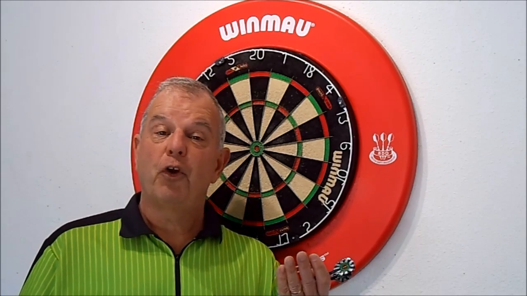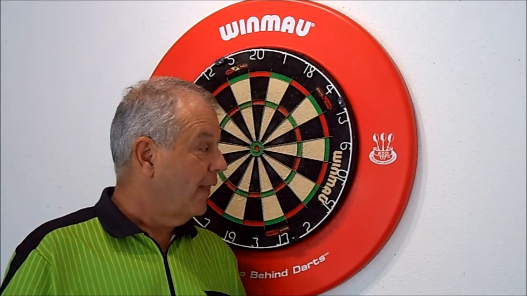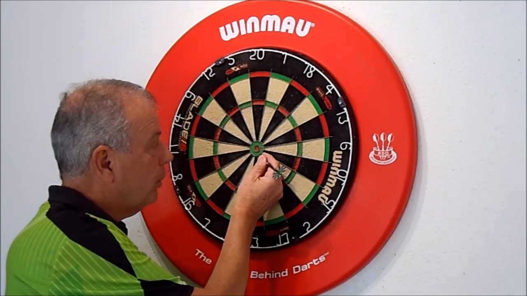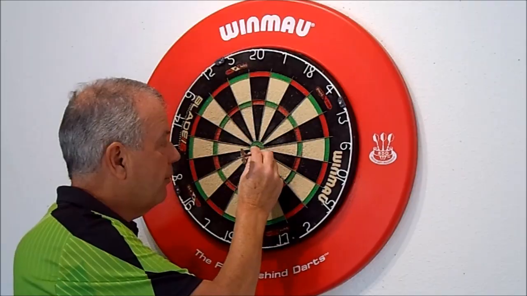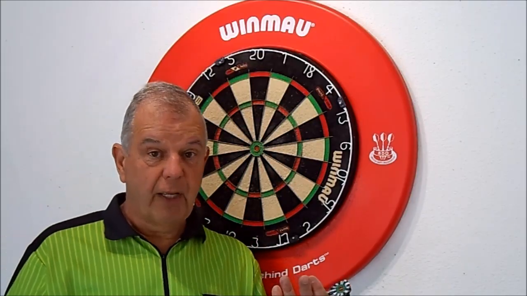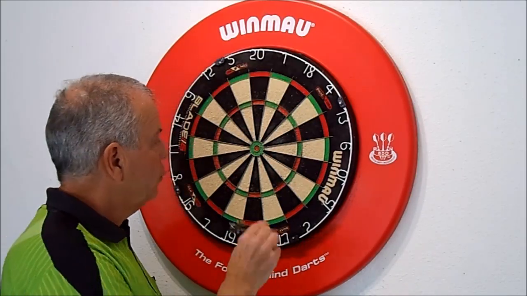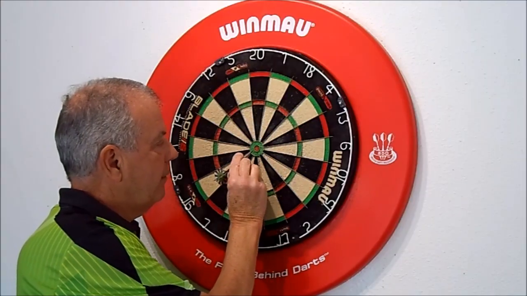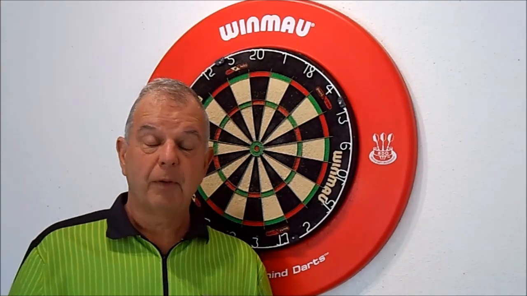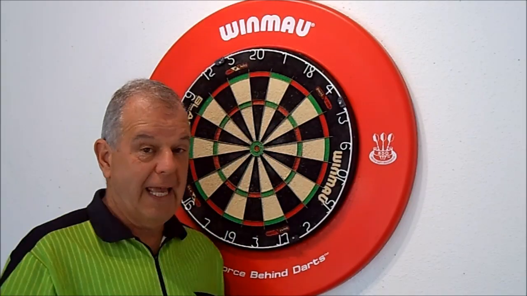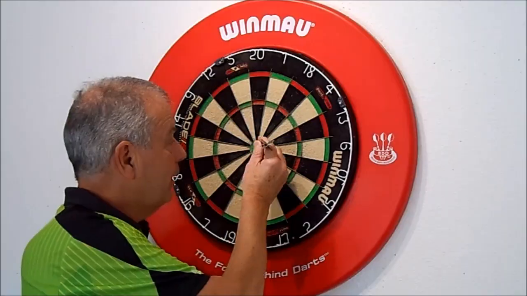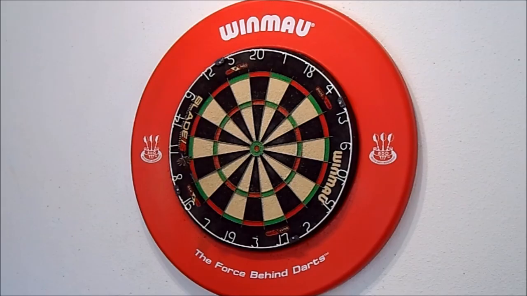Now, if you're playing cricket, that counts as a single bull. So in cricket, you would count that as one of your marks. You need to get 3 to close that number. So that would count as 1, and the double would obviously count as a double. So in the game of cricket, it is a single bull. In the game of 501, it's simply the 25 ring. Game shot.